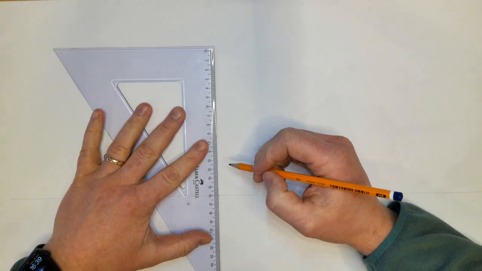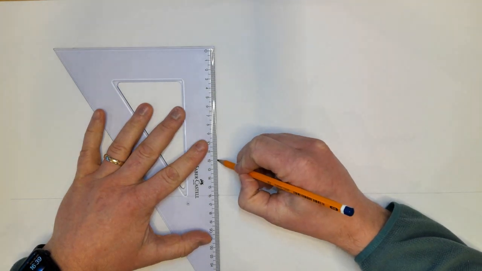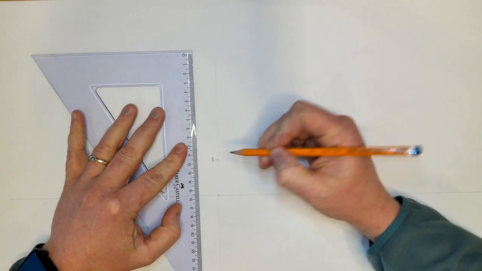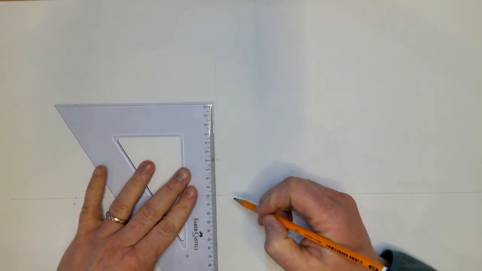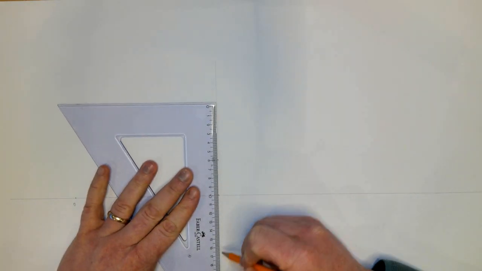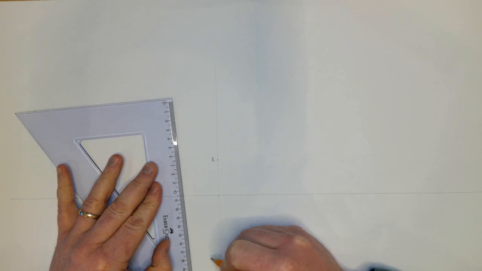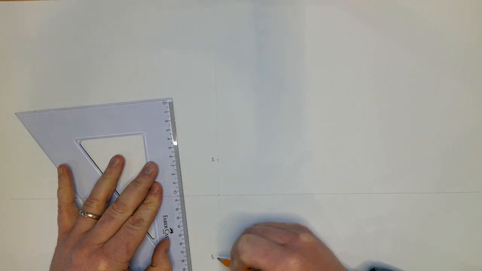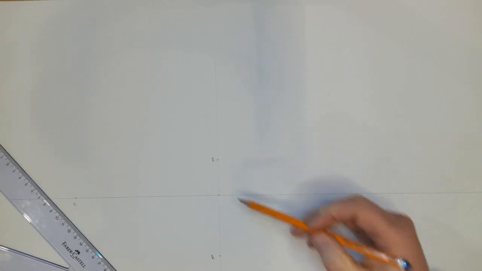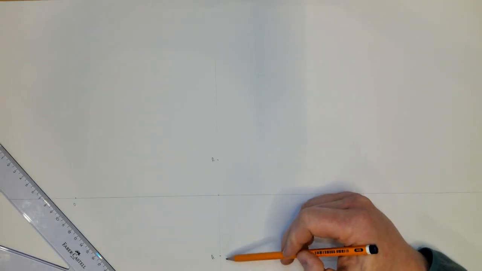I'm just going to draw a nice light line first of all. Y coordinate is 40. That's going to be the elevation of A, and the z coordinate is 70. So that is the plan of point A. Okay, so we have point A in elevation and point A in plan.